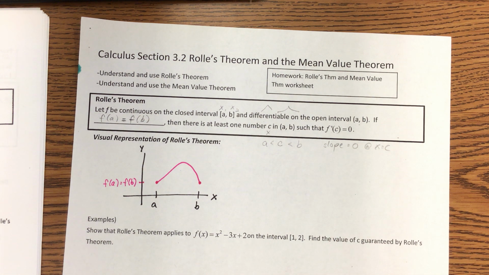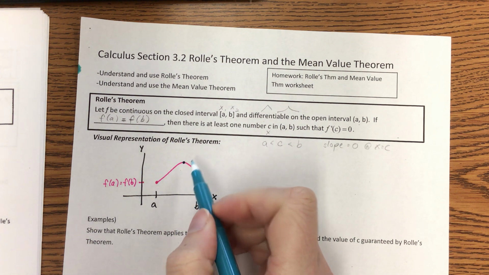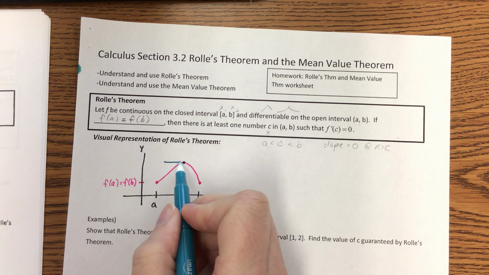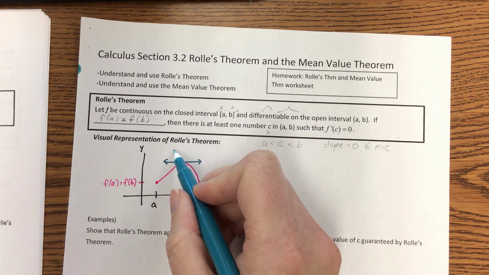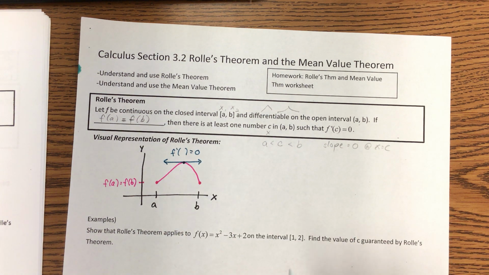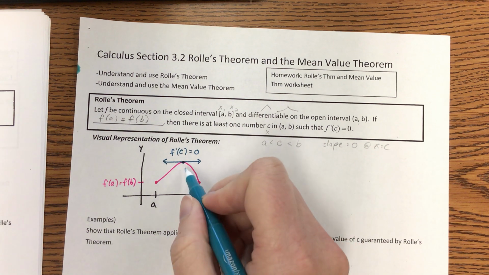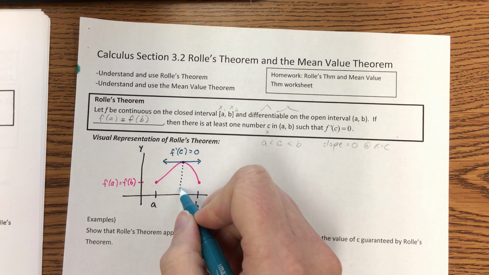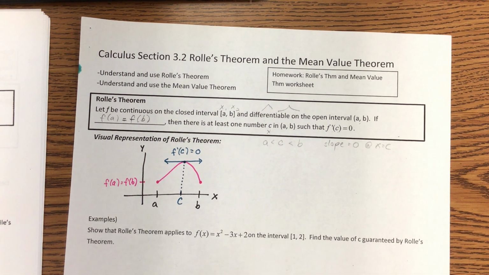So is there any spot on that curve where the slope is 0? Looks like right here, a tangent line would have a slope of 0. So f prime of whatever that x value equals 0. So let's say that this is f prime of c. Then c is some number here in between a and b.